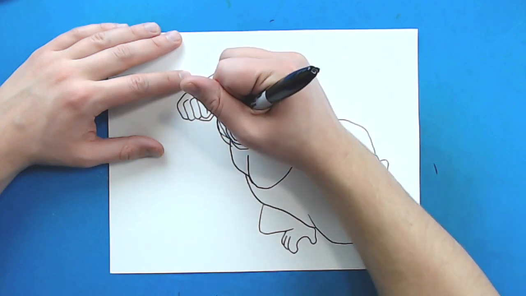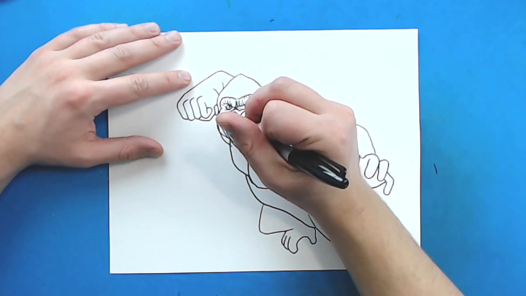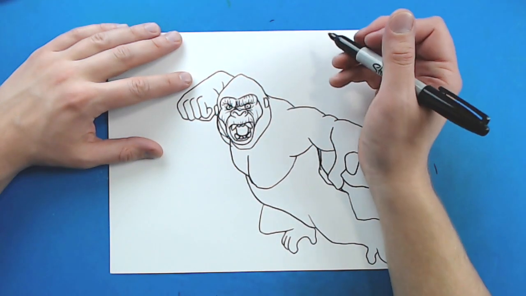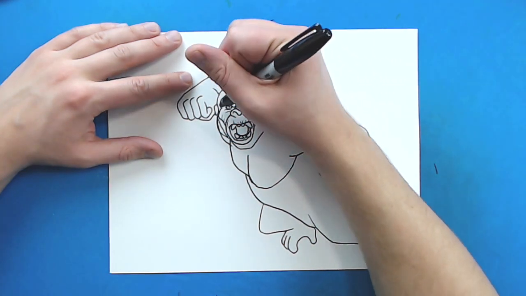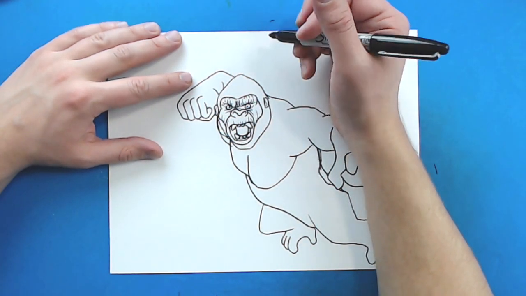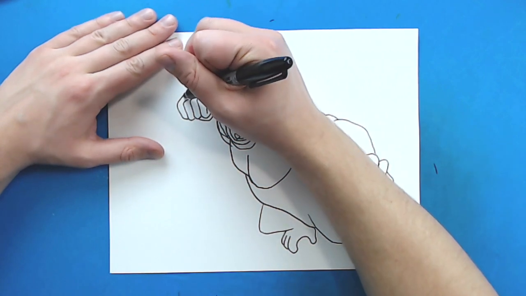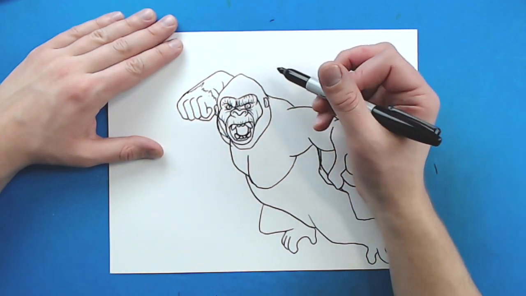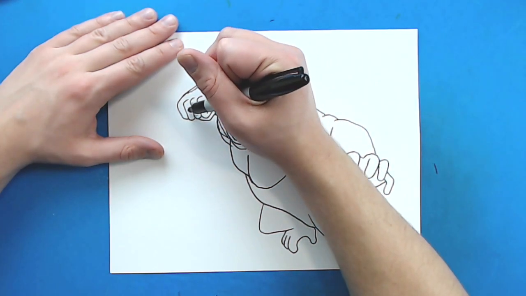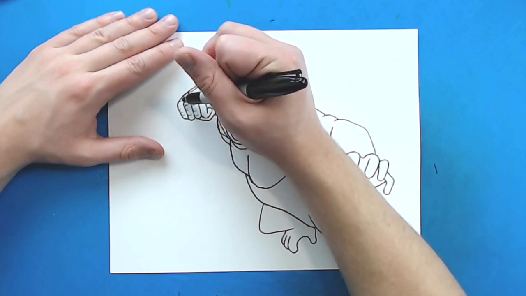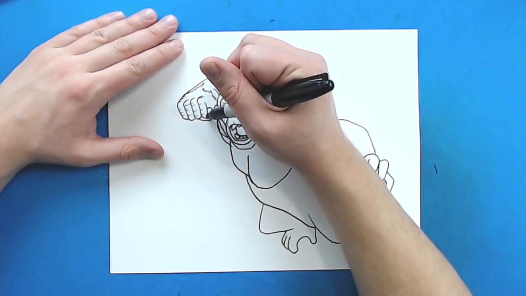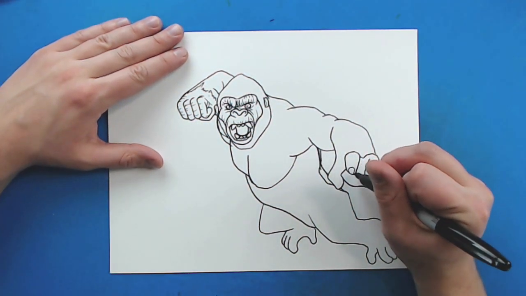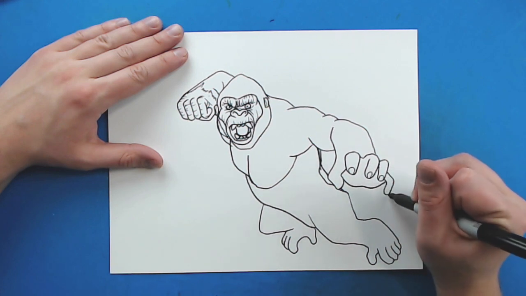Add some little lines kind of coming up his face. And then some kind of around his mouth as well. Add a couple little lines inside his ears. I'm going to add some kind of broken zigzag lines right around here just to kind of show where the fur and the skin are, where they kind of meet and separate. Some kind of curved little lines just right around here. Some curved lines there. I'm going to add some little lines that are for like some fingernails right around here.